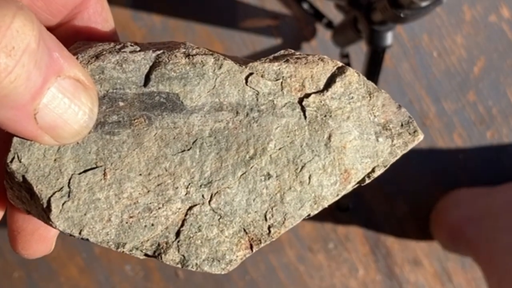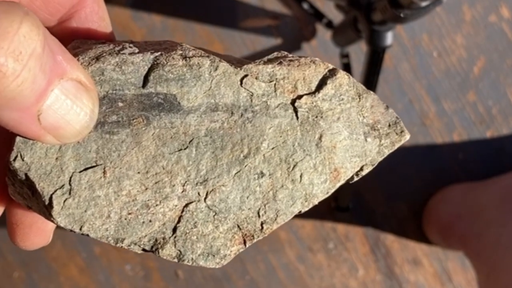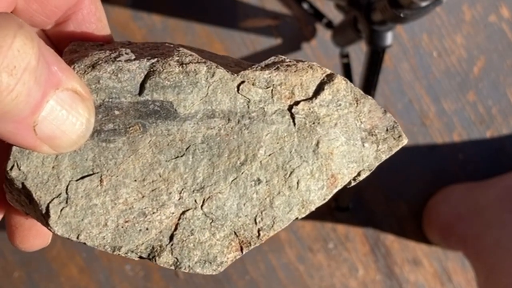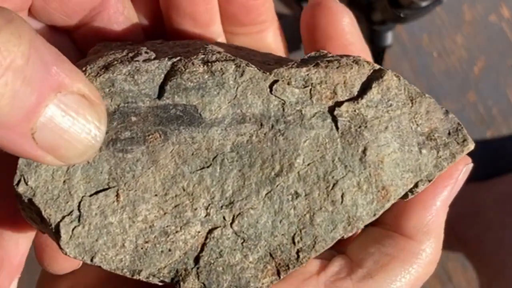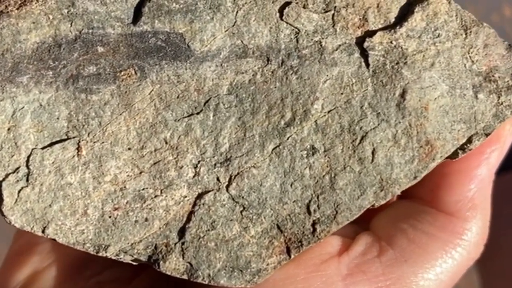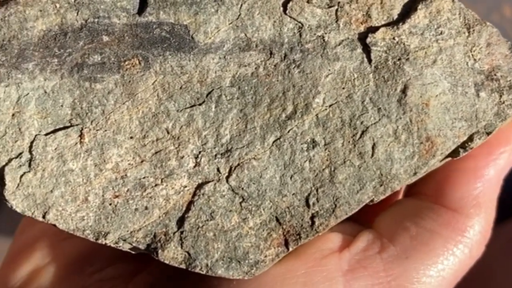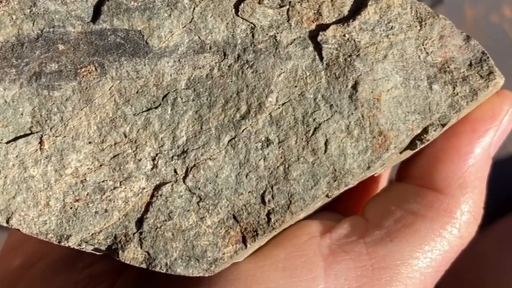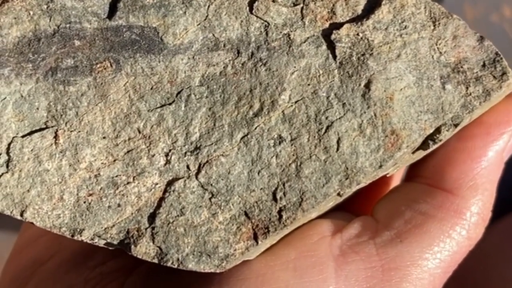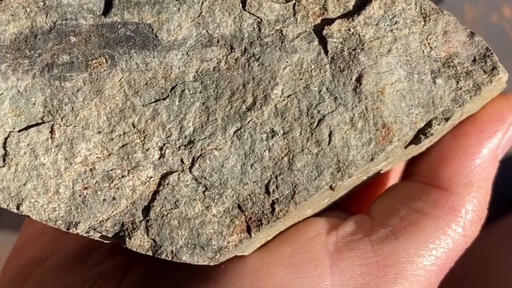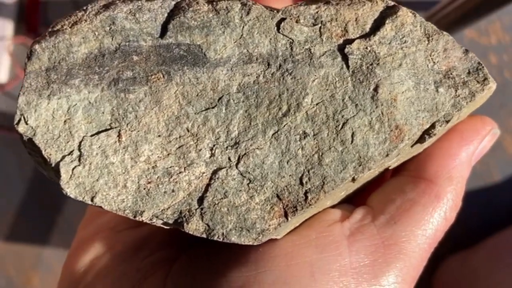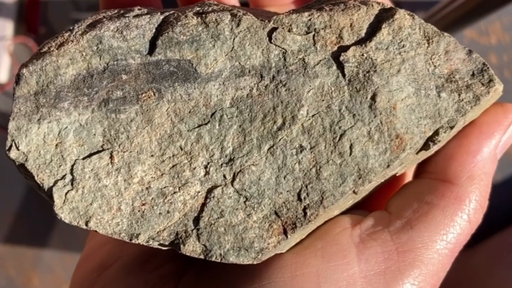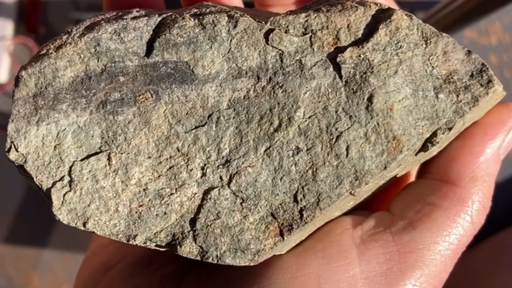And since it's pistachio green, there's only one rock, or let's just say mineral, that geologists talk about as being pistachio green. Do you know what it is? Yes, it's epidote. Epidote. So this rock is chock full of epidote.